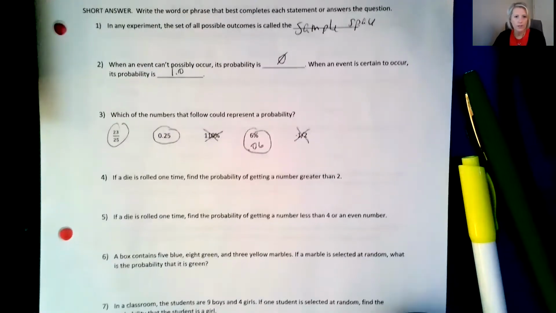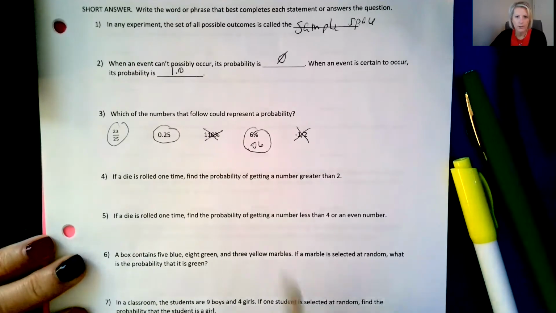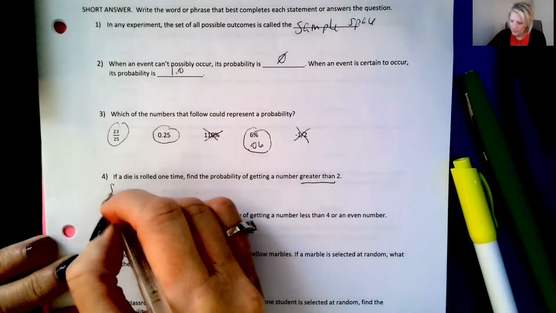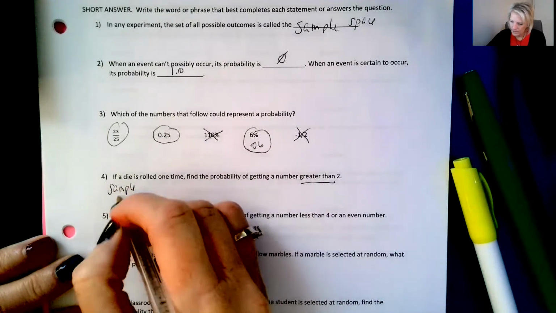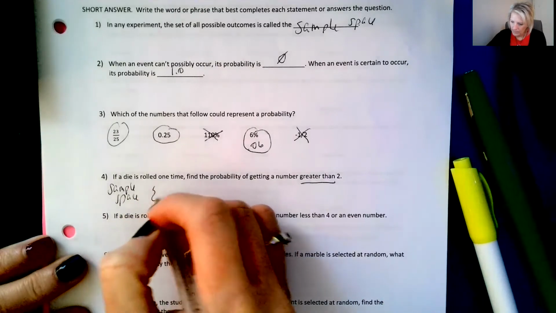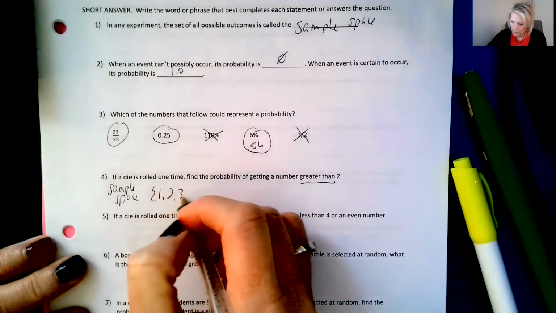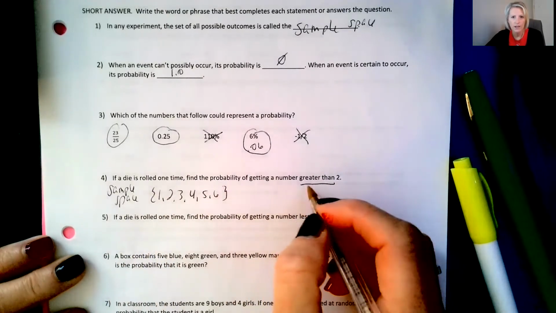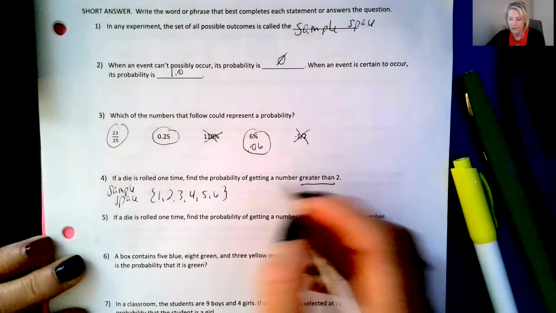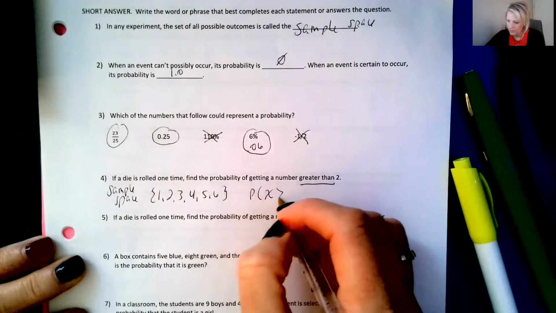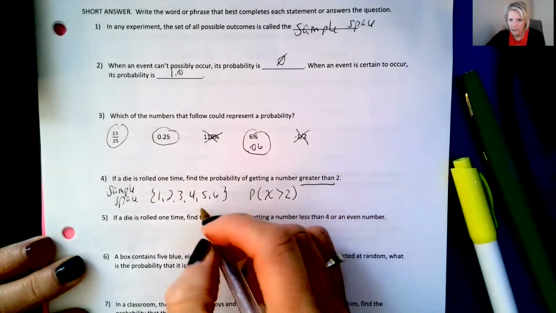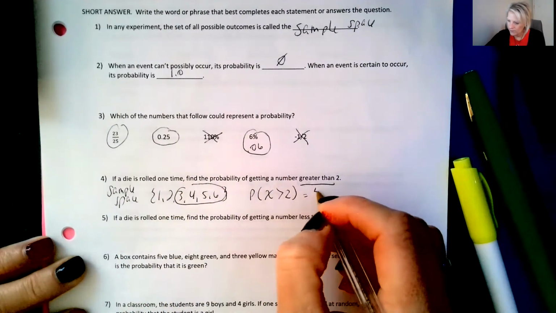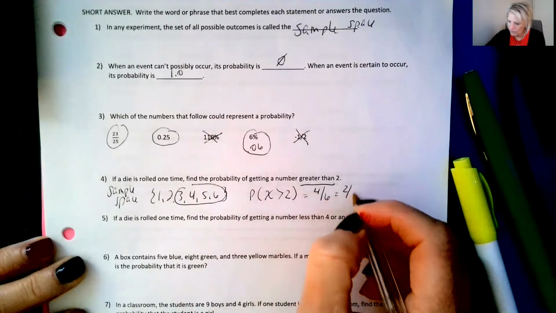If a die is rolled one time, find the probability of getting a number greater than 2. So rolling a die, my sample space is going to be 1, 2, 3, 4, 5, and 6. So I have 6 possible answers. And I'm talking about getting a number greater than 2. So probably that X is greater than 2, so I cannot include 2. So that would have to be 3, 4, 5, and 6. So that would be 4 out of 6, or 2/3.